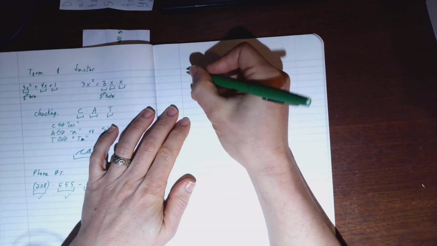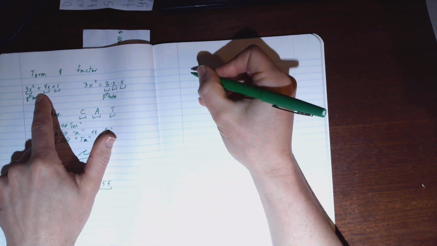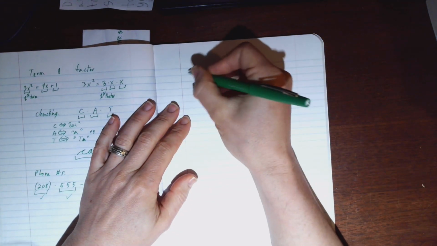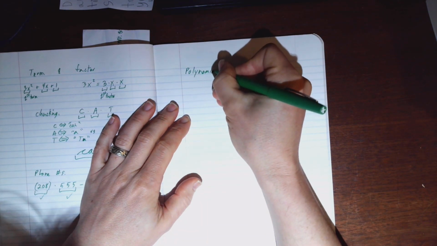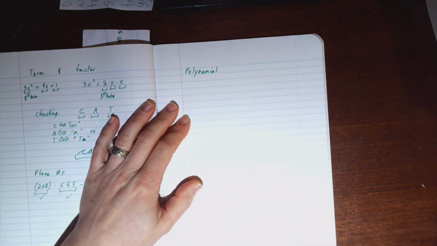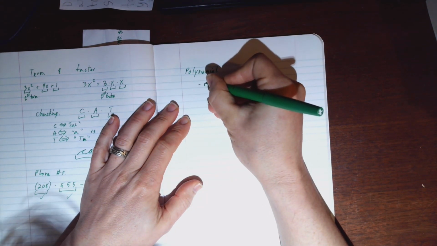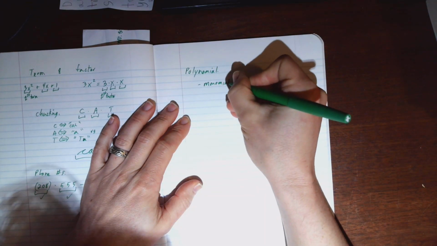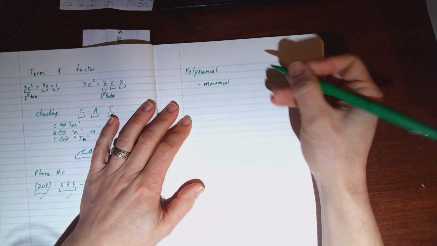The kinds of objects that this type of student will be looking at as they're working through here are things like this. This is our first type of object. That's referred to as a polynomial. Now, there are many subcategories of polynomials. There is what we refer to as a monomial. A monomial is just a single term.